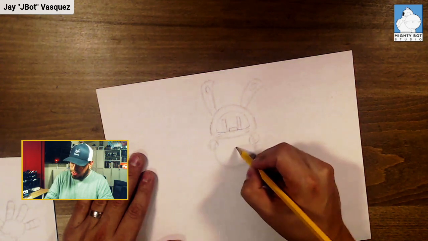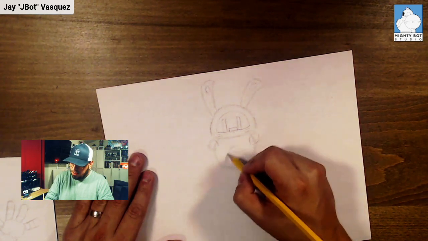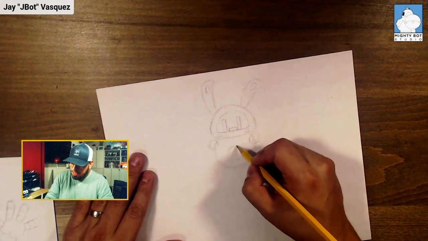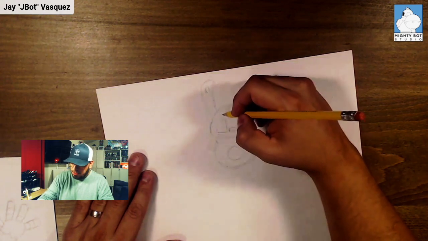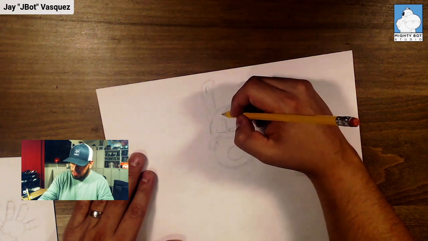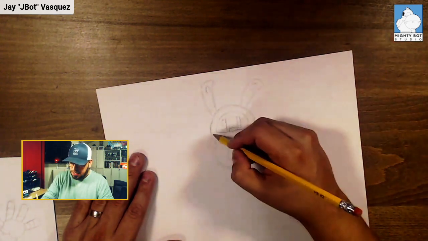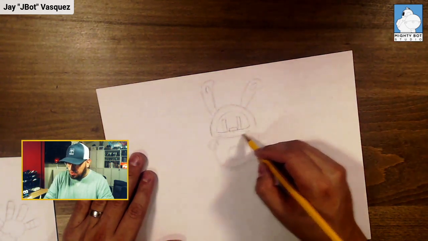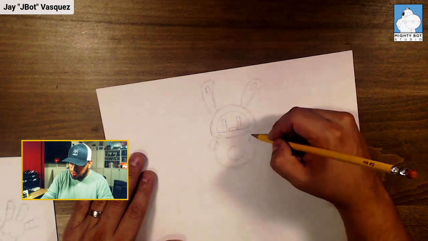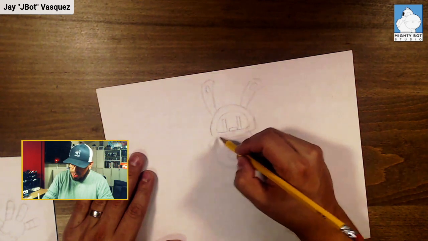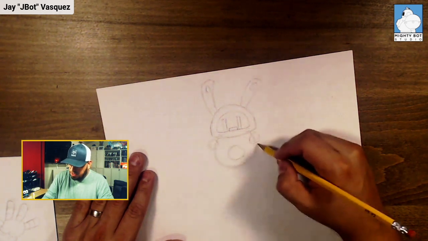Now let's go ahead and do, he has a big light on his tummy here. Rad is a rescue robot. So he has lights on him to kind of light the way, so people can find him in smoke and things like that. Because he rescues people from disasters, earthquakes, fires, things like that.